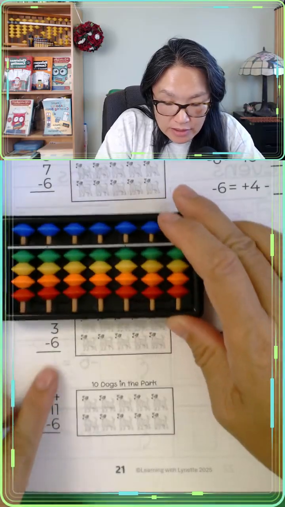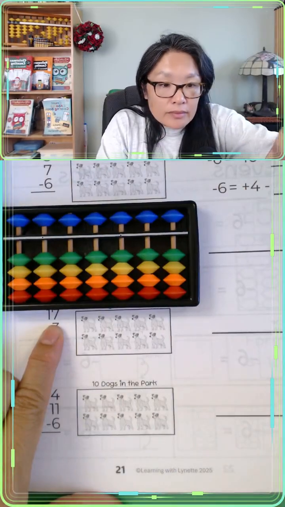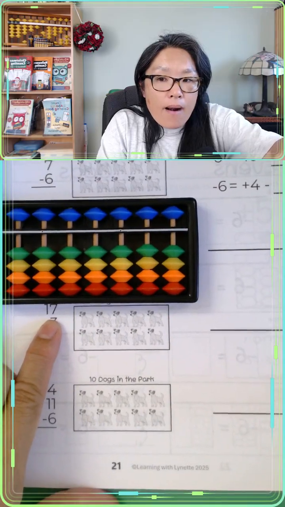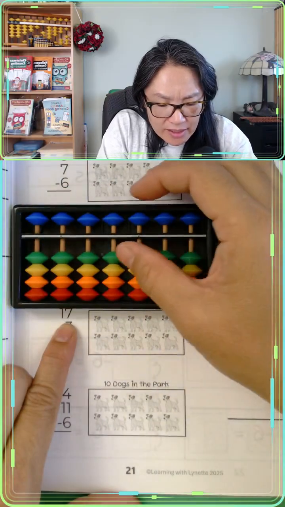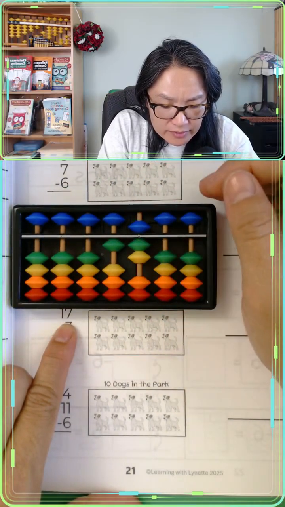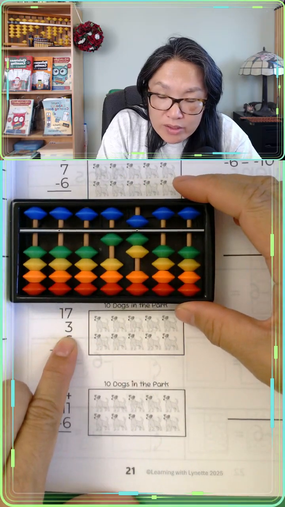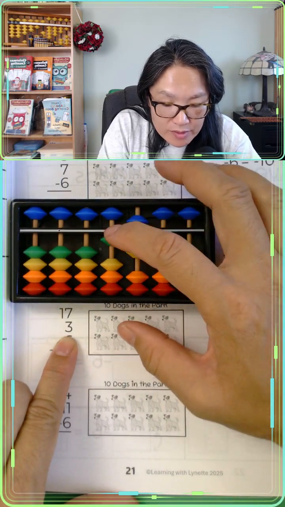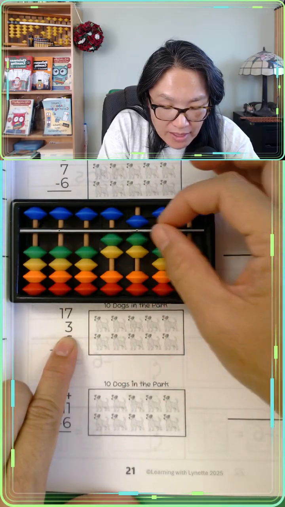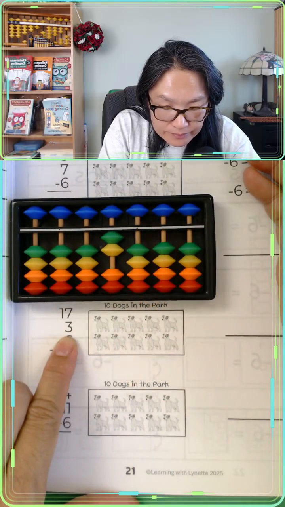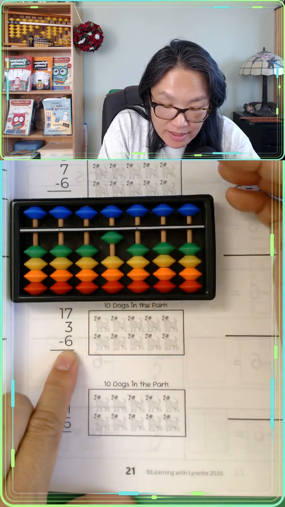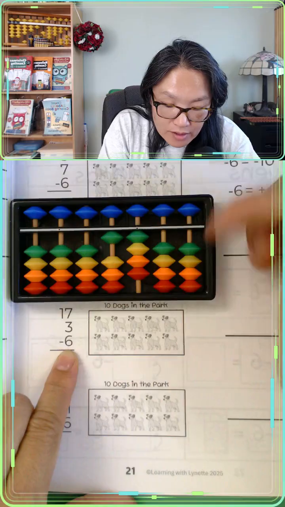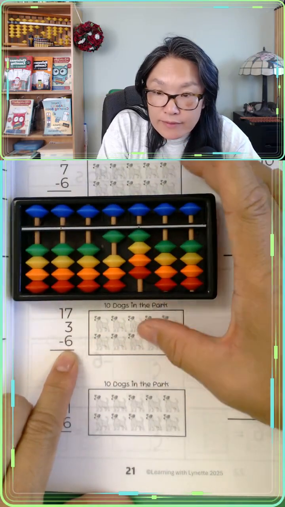That's all I'm doing. So we do 17 on the abacus. We have 17 on the abacus, 1 and then 7. We want to add the 3. We know how to add the 3. To add the 3 is plus the 10 minus the 7. And then we need to minus the 6. Minus the 6 is minus the 10 plus the 4. So our final answer is 14.